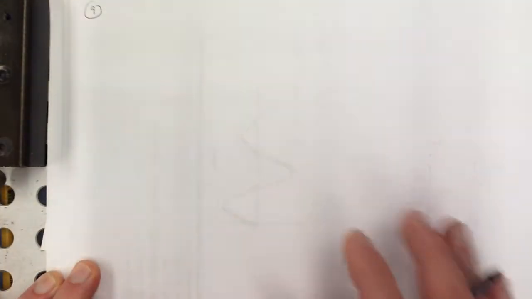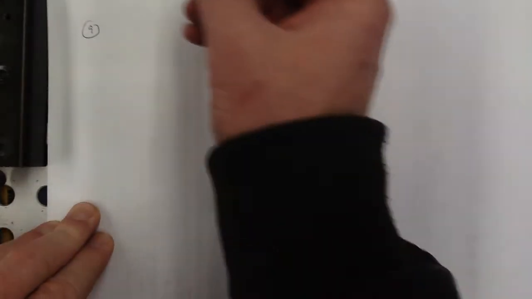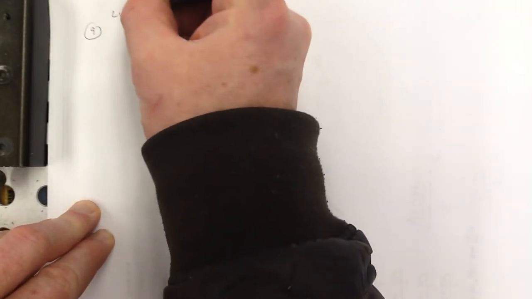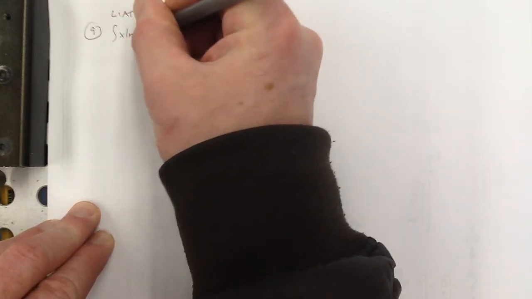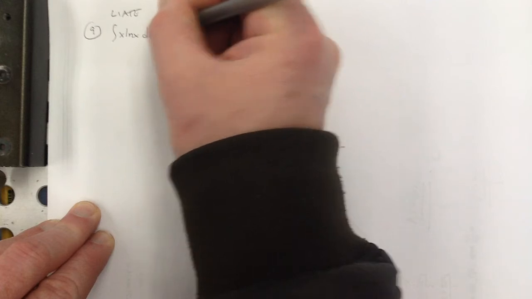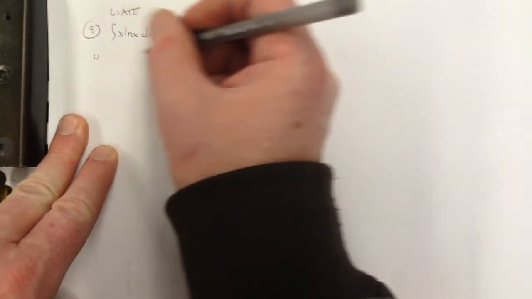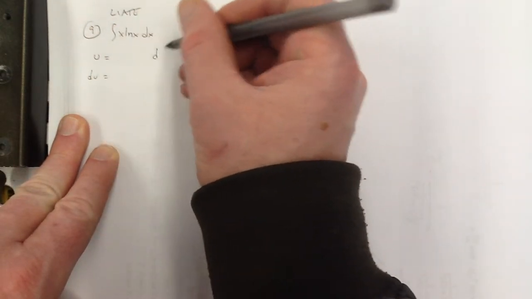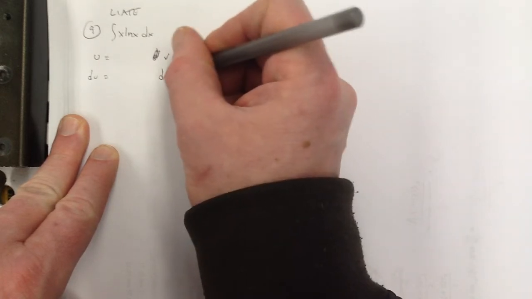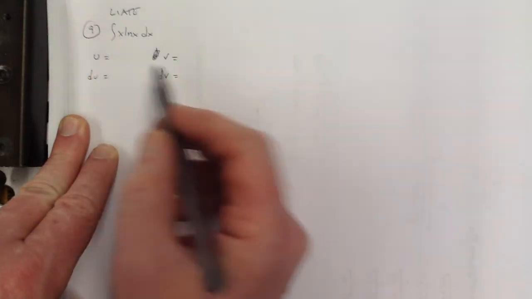Number 9, we have not algebraic and trig. Okay, so I need to think about my, just going to write down my LIATE here. I have the integral of x natural log x dx. So the game here is, I'm going to set up my little table, u, du, and then v and dv. And what LIATE does for us is it tells us how to pick these things.